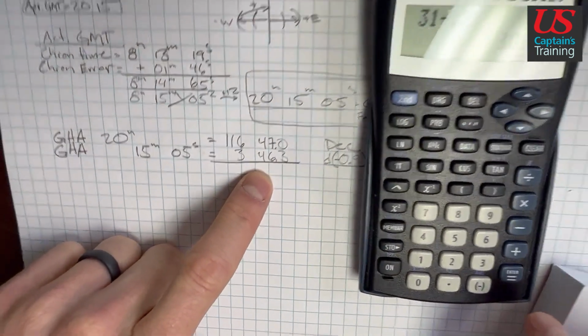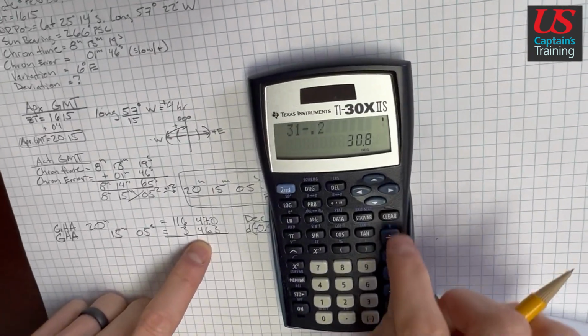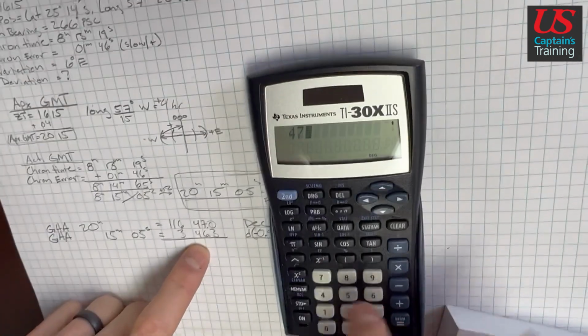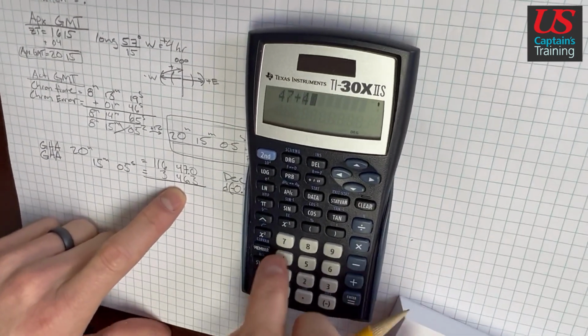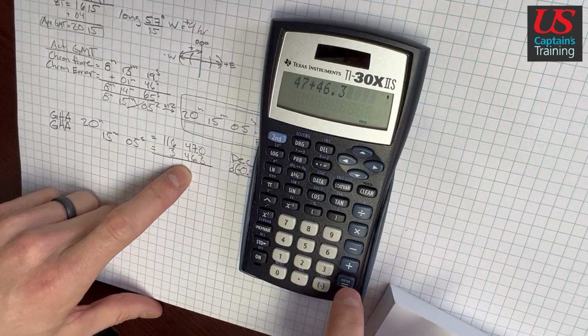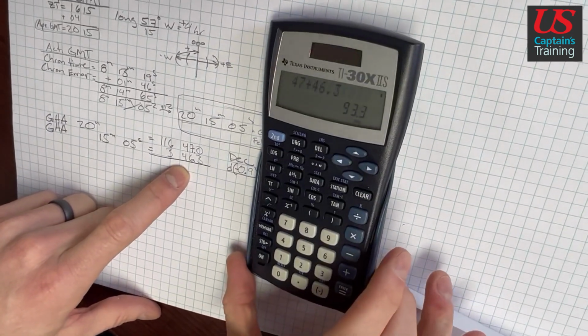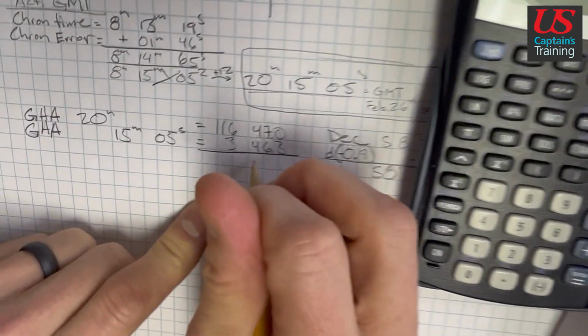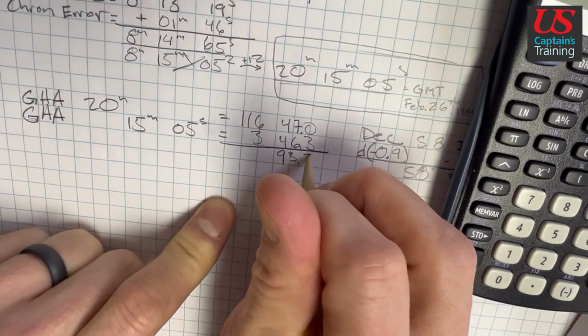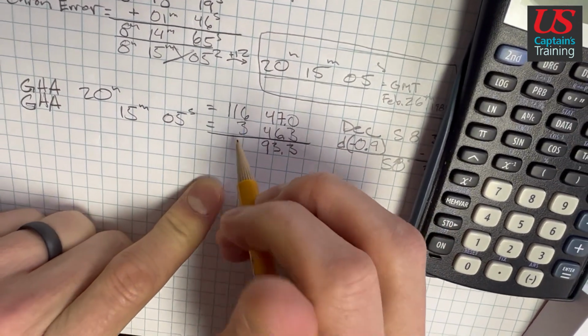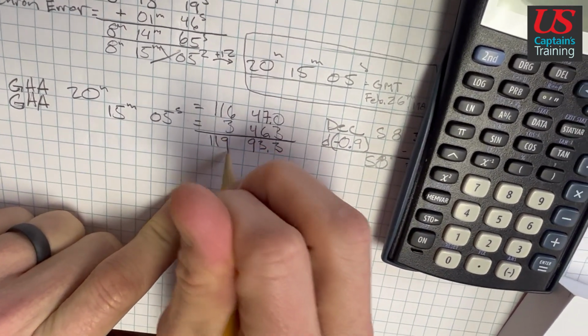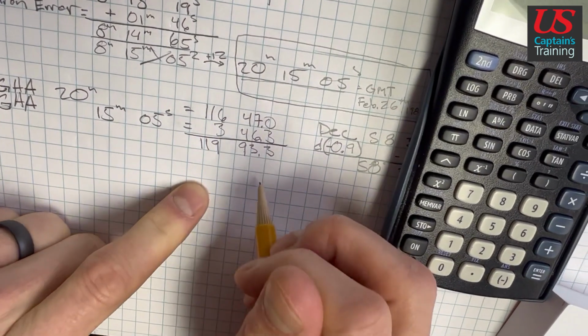And now here we are for GHA, the sun. 47 plus 46.3. 47 plus 46.3 equals 93.3. And this is 119. 116 plus 3 is 119.